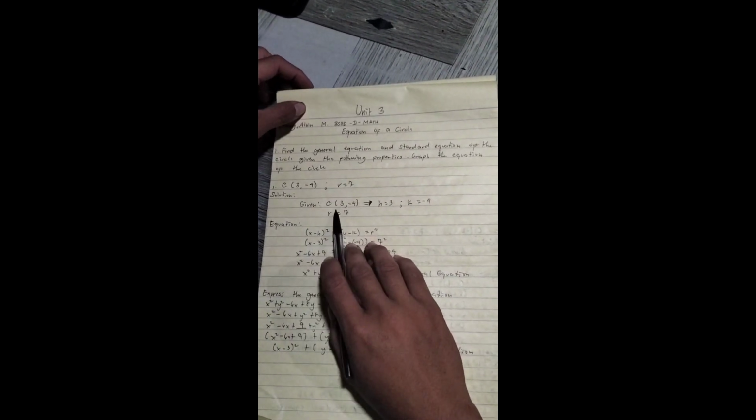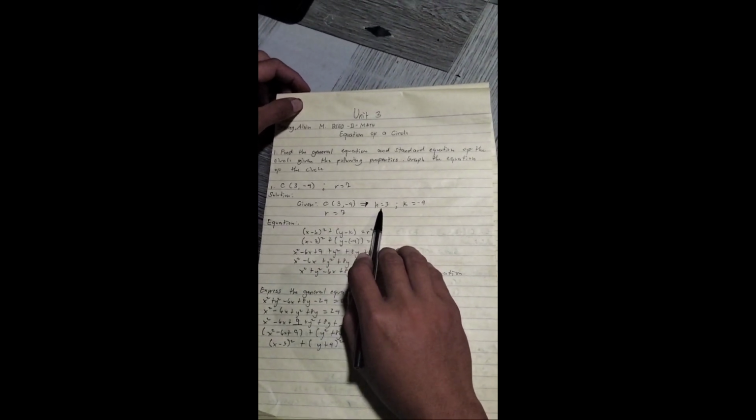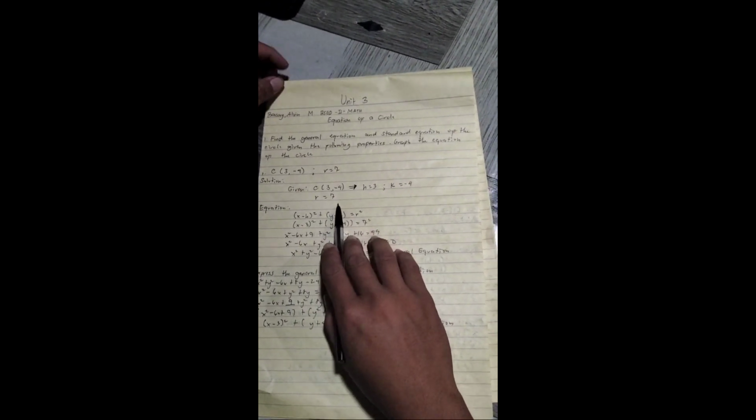Solution. Given center C (3, negative 4), h is 3 and k is negative 4 and r is positive 7.